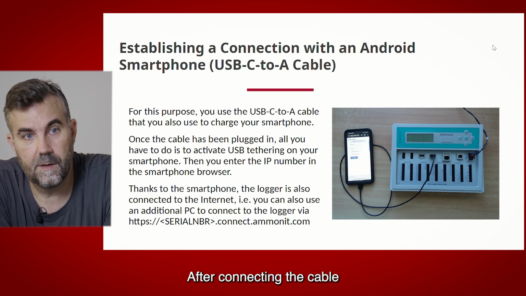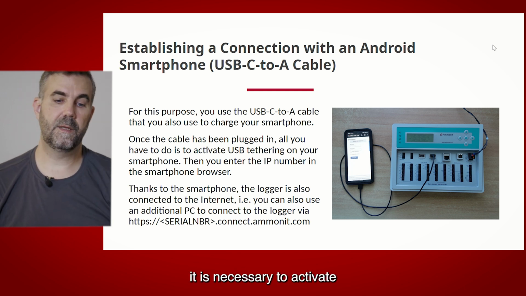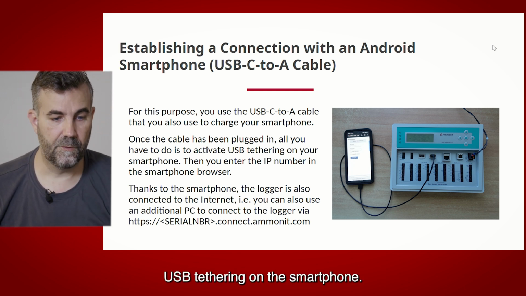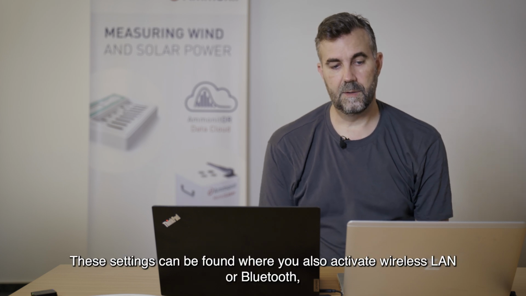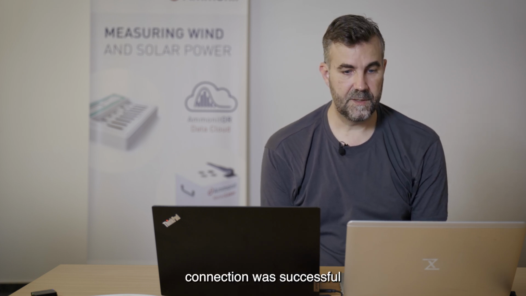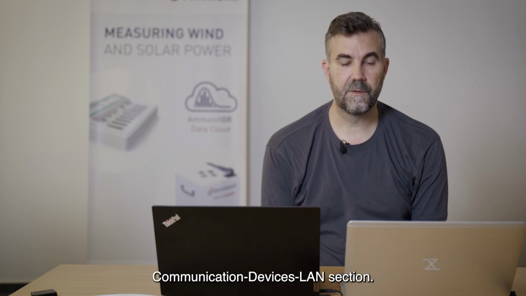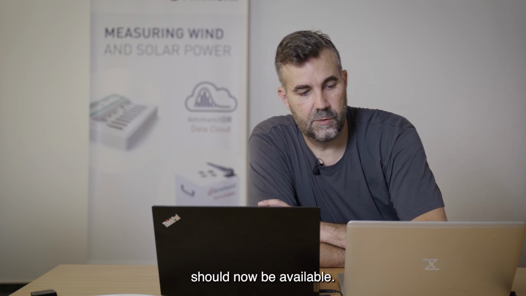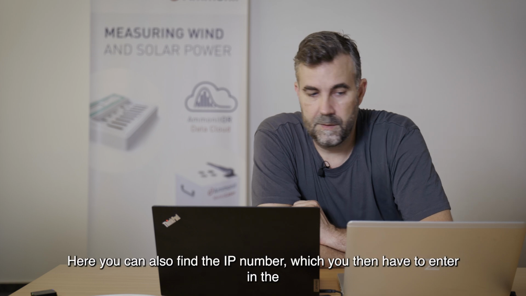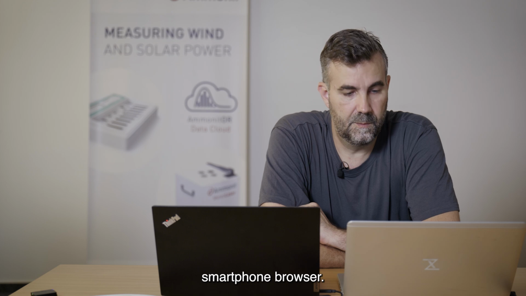After connecting the cable to both devices, it is necessary to activate USB tethering on the smartphone. These settings can be found where you also activate wireless LAN or Bluetooth, for example. You can see that the connection was successful in the display in the communication devices LAN section. There, a USB 1 device should now be available. And here you can also find the IP number which you can then enter in the smartphone browser.